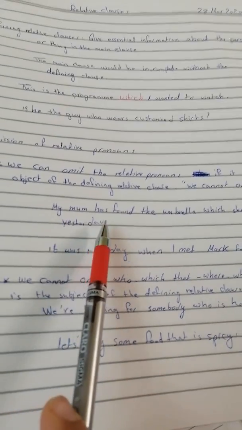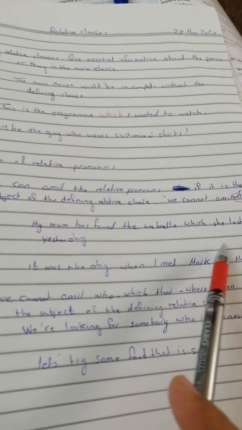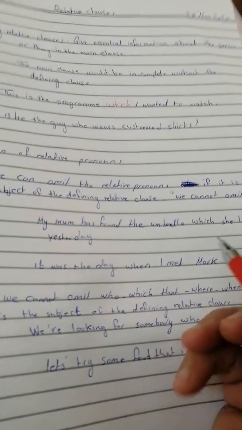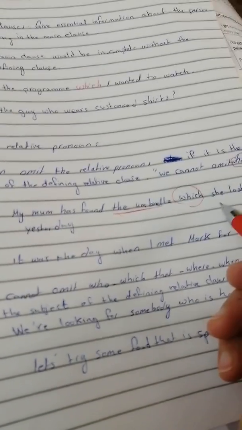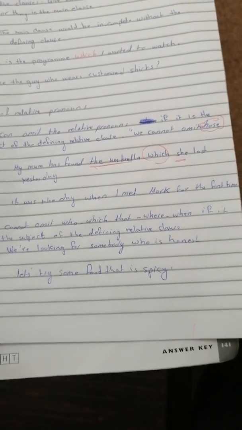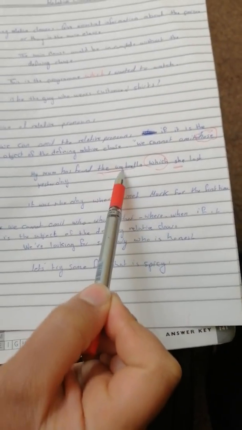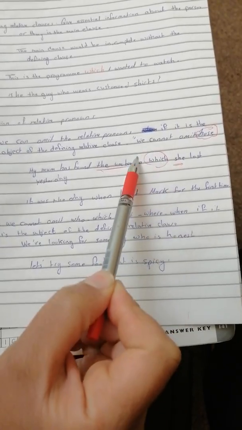Look, my mom has found the umbrella which she lost yesterday. Look, the umbrella and which and she. Focus, please. She is the subject, so the umbrella is the object. If which is related to the object, it's okay, we can omit it. So we can omit which. So it can be: my mom has found the umbrella she lost yesterday.